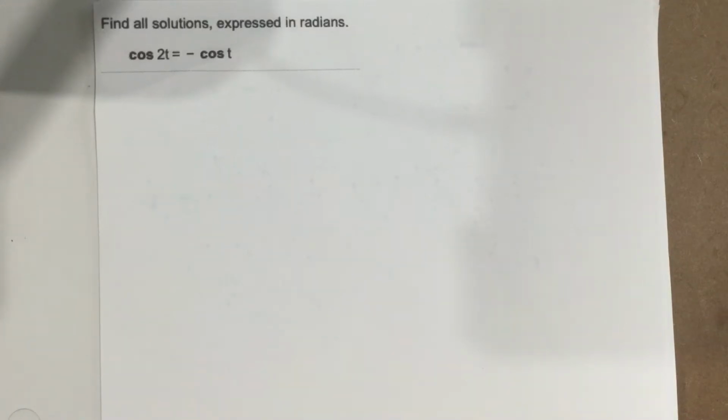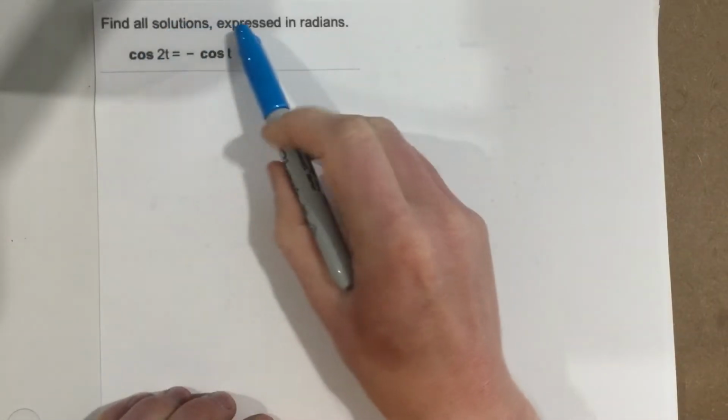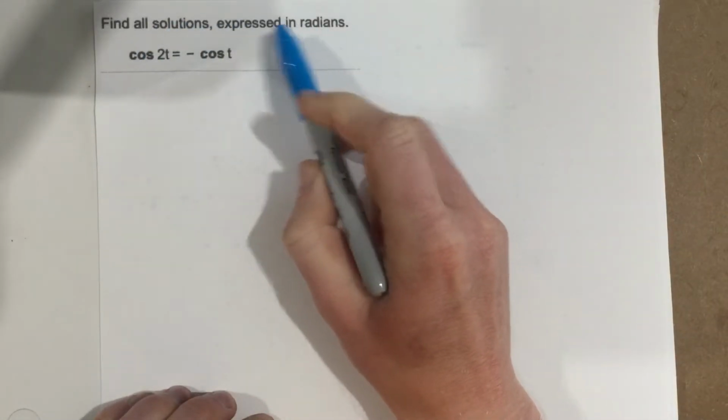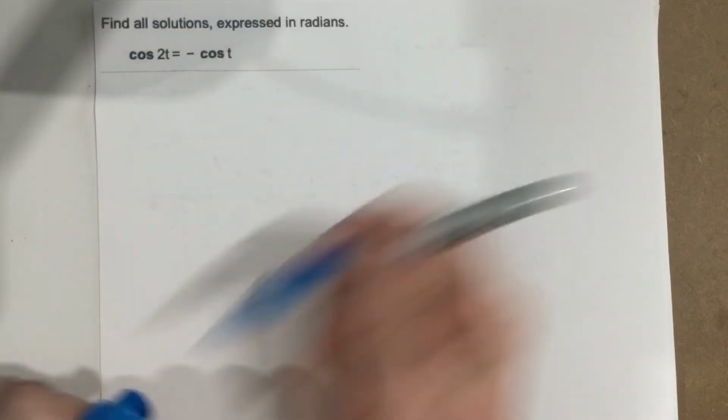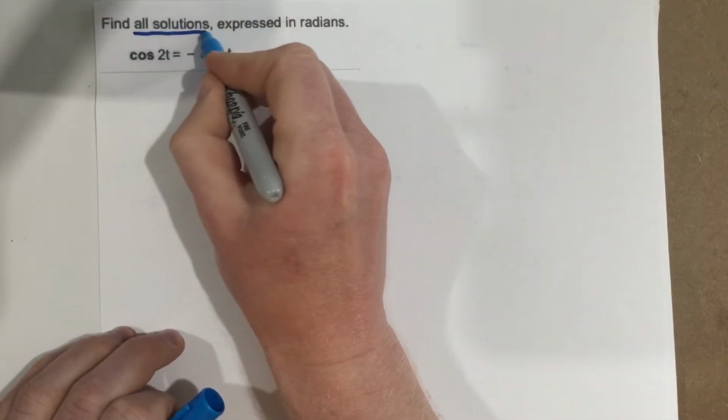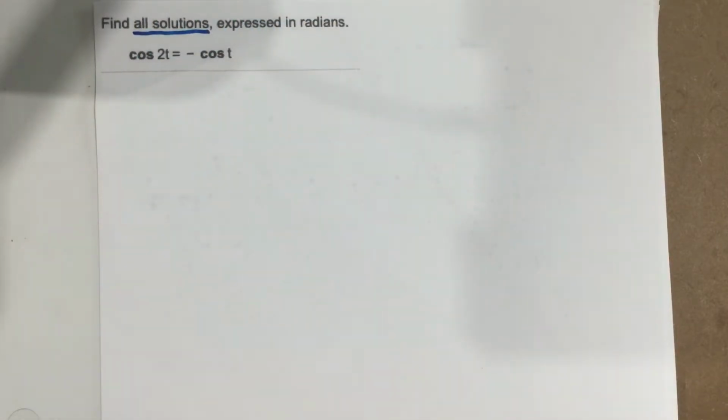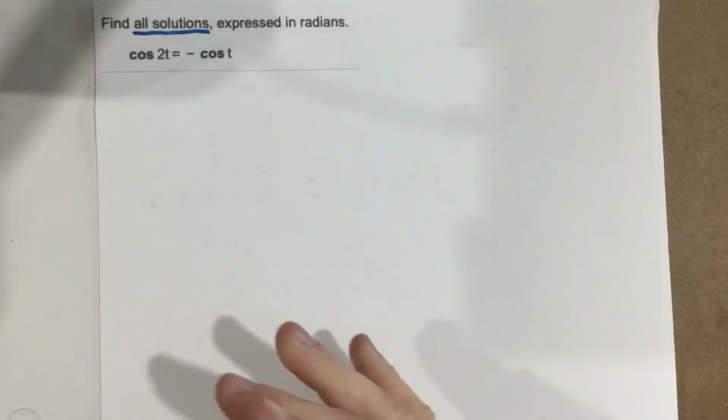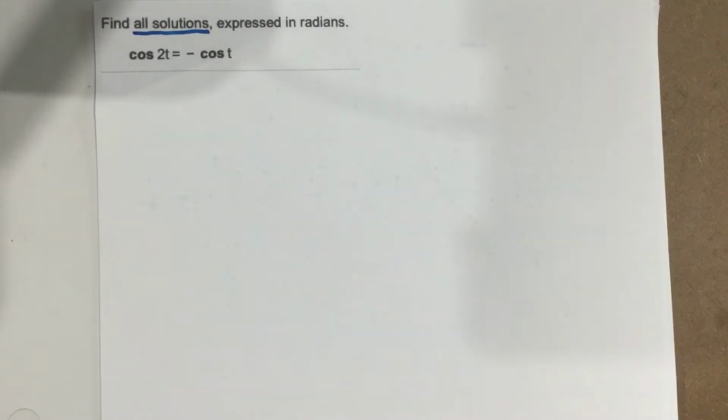This is review problem number 5 for assessment number 7. It says find all solutions expressed in radians. Now I want to be specific here. It says find all solutions, and it doesn't give you a restriction like 0 to 360. It's saying find them all. So you're going to end up writing some sort of expression at the end of your solutions, like plus pi n or something like that.